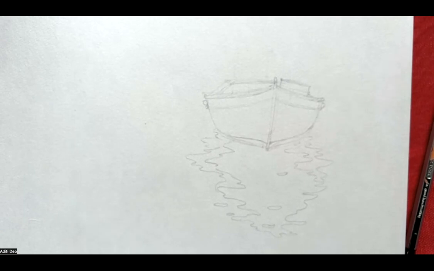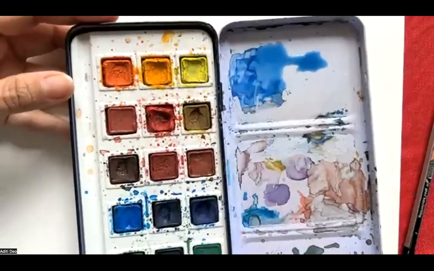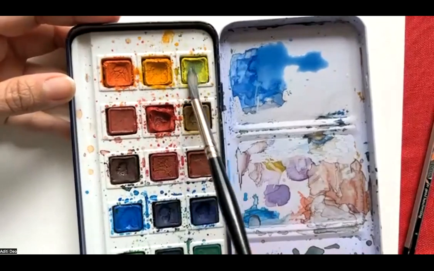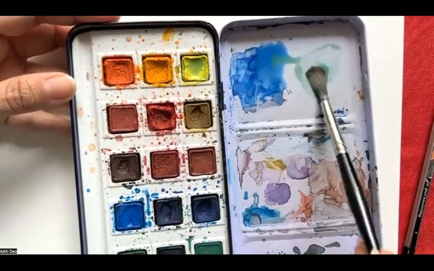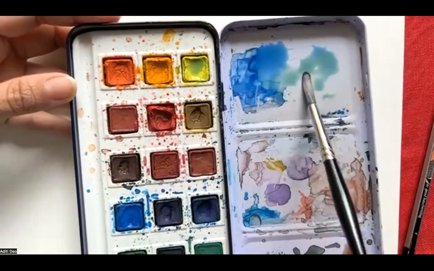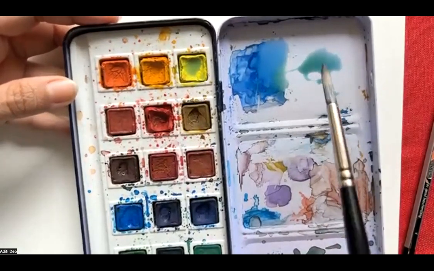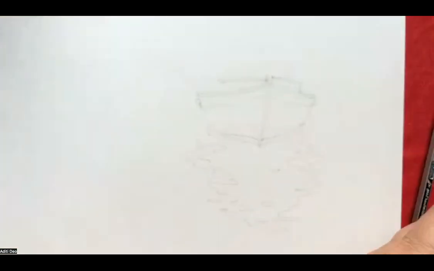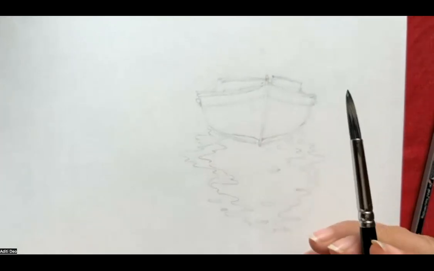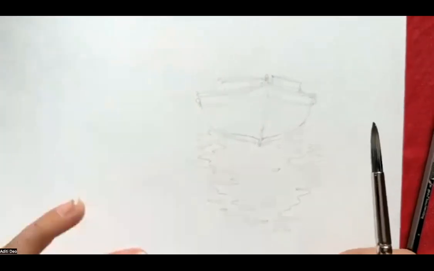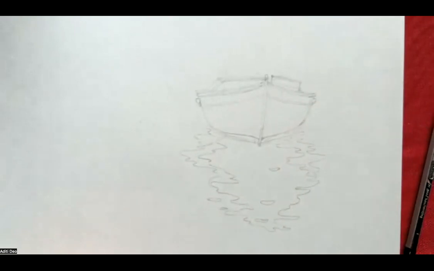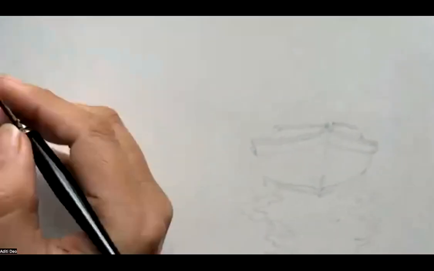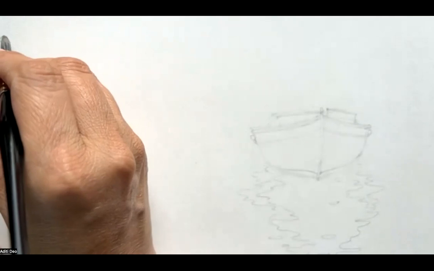So I'm mixing cerulean, and there was an existing blue in my palette. And to that, I'm adding a little bit of lemon yellow. But I have to make sure that this does not make the blue too green. It has to still look aqua. Cerulean and lemon yellow is a very bright color, so I'm keeping a little bit of cobalt blue in there. The consistency is very watery.